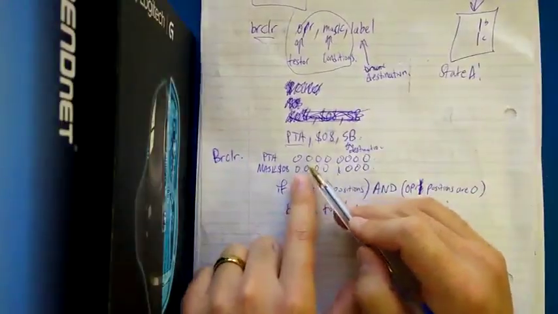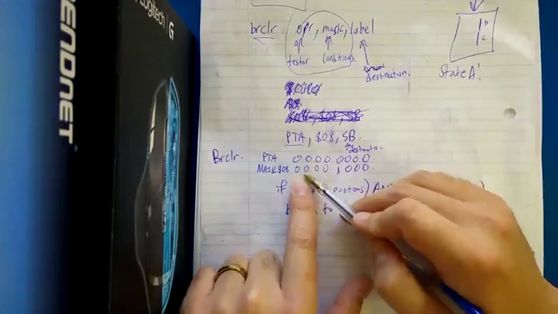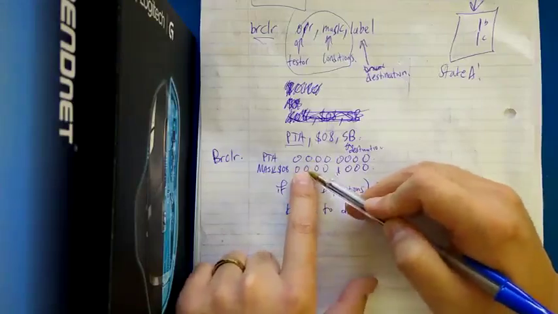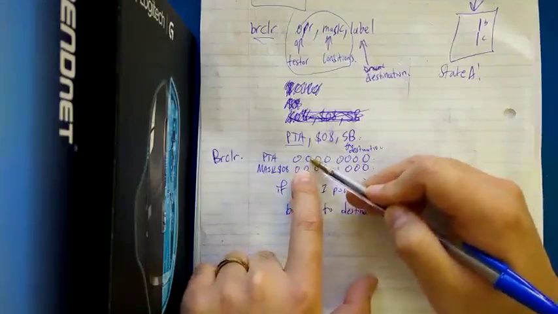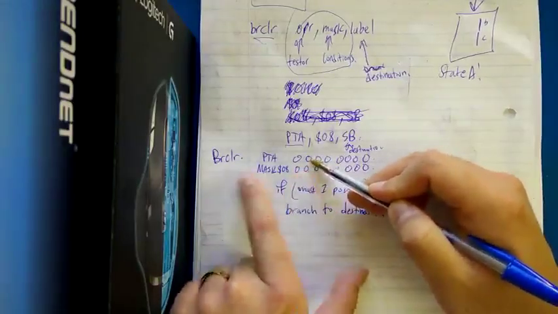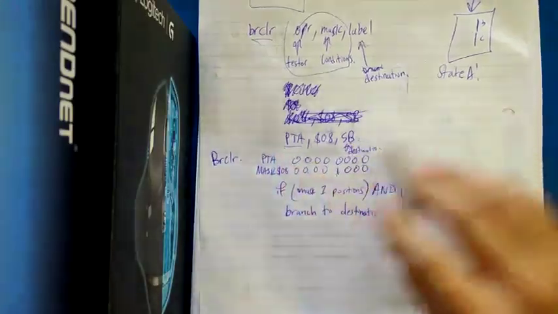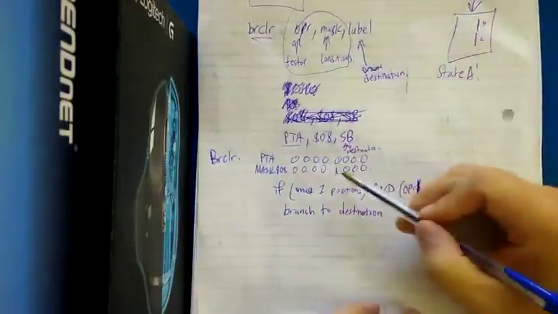If you put 1 here, then it has to test the second position here. Sorry, this is 6th position. So if 1 is in the 6th position, it tests the 6th position of whatever you're trying to test, and then if it's 0, if it's clear, then it'll go to the destination. So the only condition that we've set is this guy.